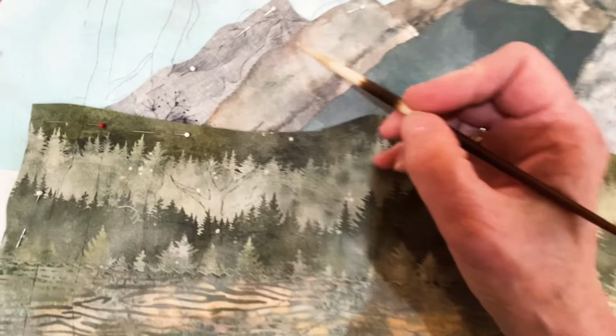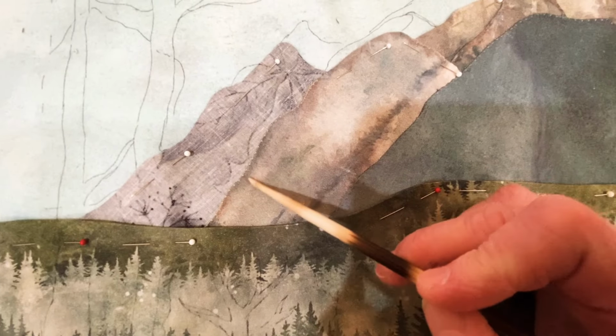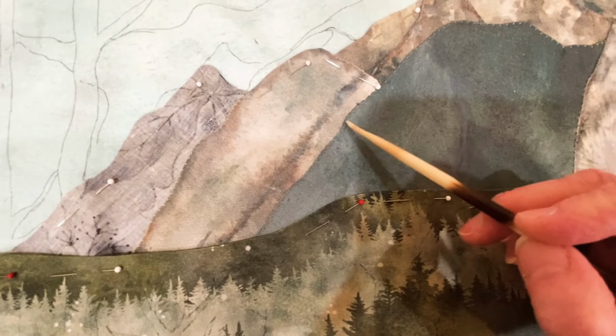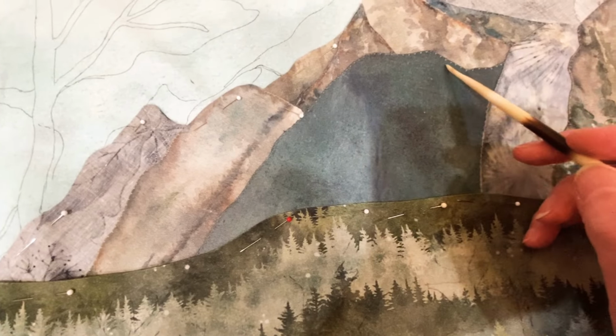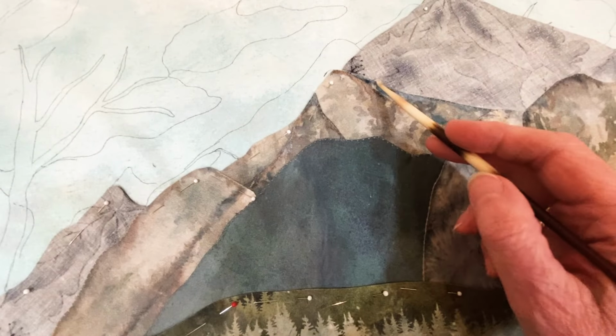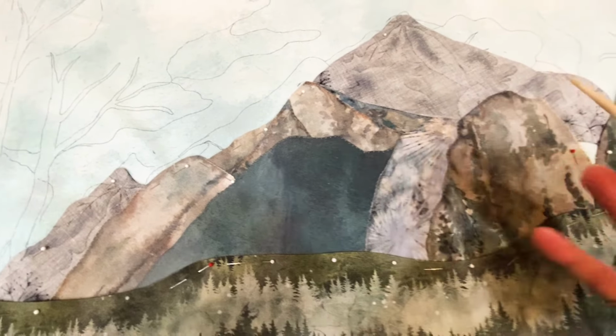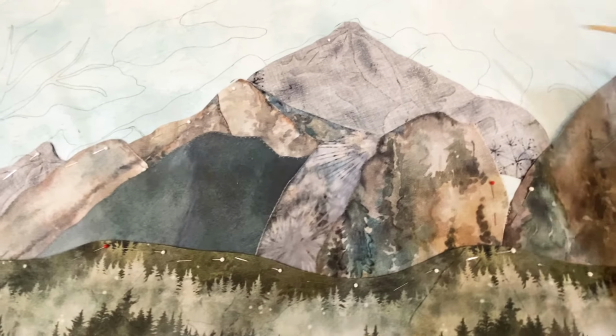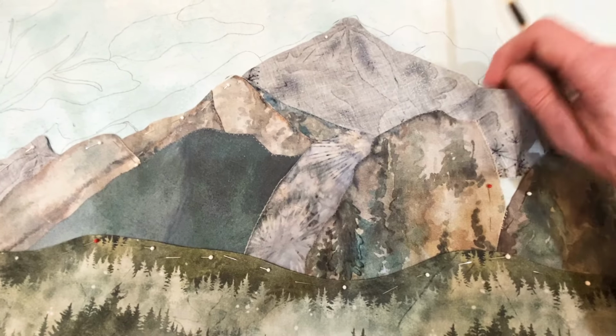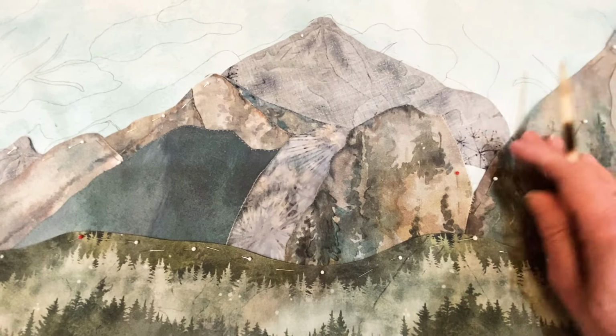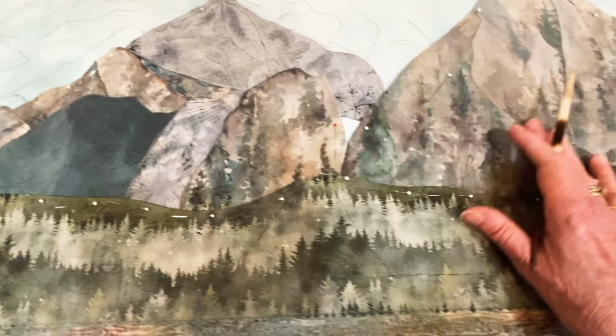But the mountains are all stitched together using an invisible stitch on the sewing machine. So these are all one element. These mountains are one large piece, but not sewn to the background yet. So they're stable. They're not going anywhere. And same thing with these grasses.